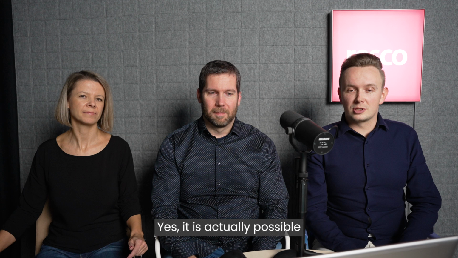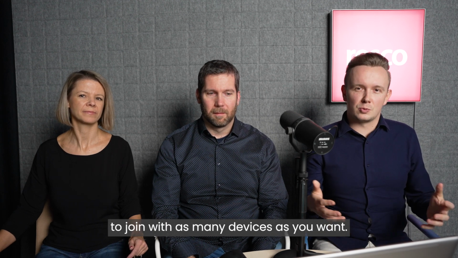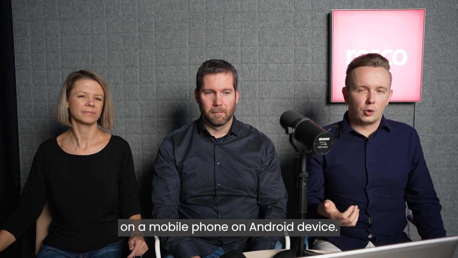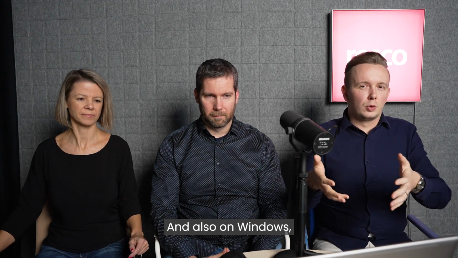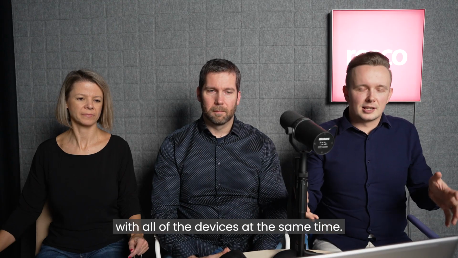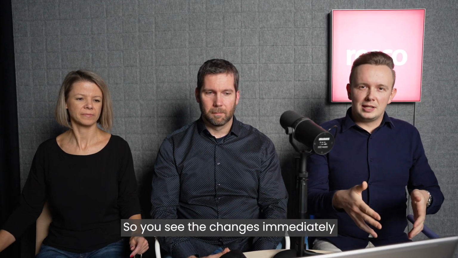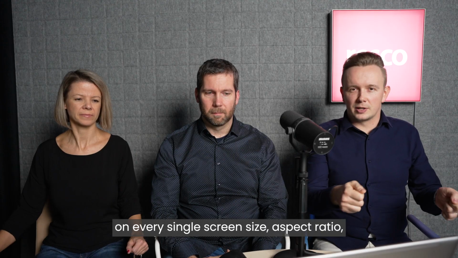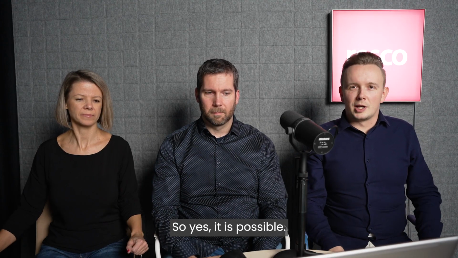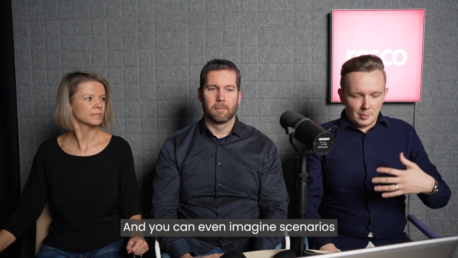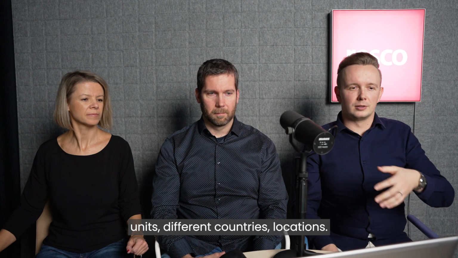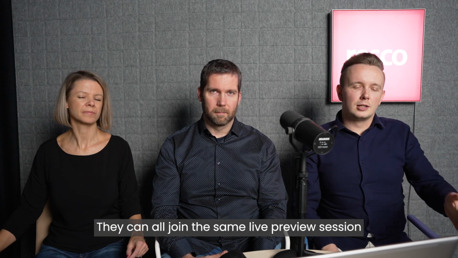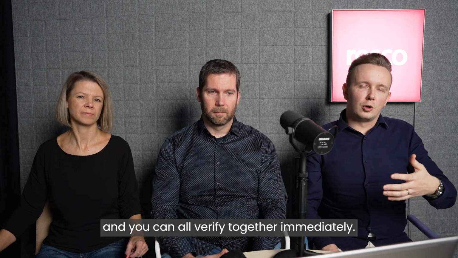Yes, it is actually possible to join with as many devices as you want. Imagine you want to test it out on a mobile phone, one Android device, one iOS device, on a tablet, let's say, and also on Windows. You can join with all of the devices at the same time, so you see the changes immediately on every single screen size, aspect ratio, whatever you need to test. You can even imagine scenarios where you have remote workers or colleagues in different business units, different countries, locations. They can all join the same live preview session, and you can all verify it together immediately if you'd like.